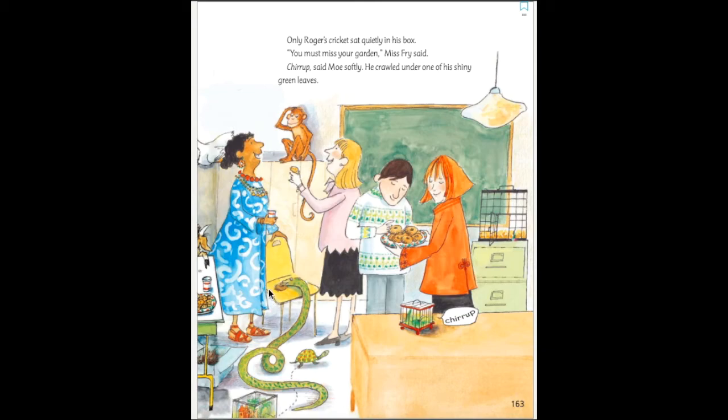And the illustrations show all the other pets having a fun time at the party, while Mo is sitting in his box. And Miss Fry says, "You must miss your garden." It shows that maybe he's feeling kind of lonely or kind of sad.